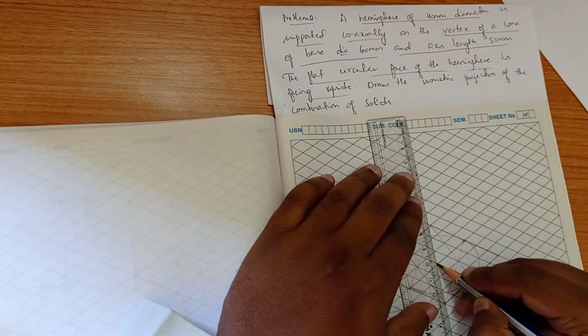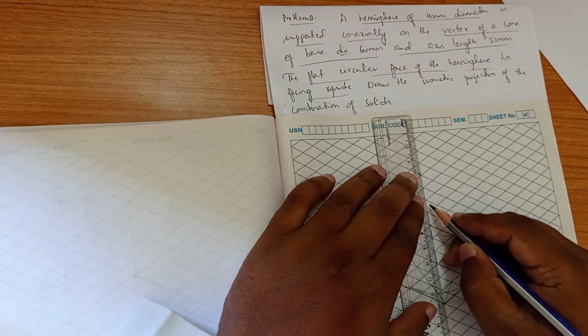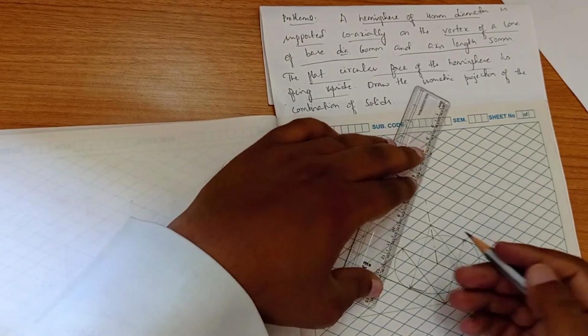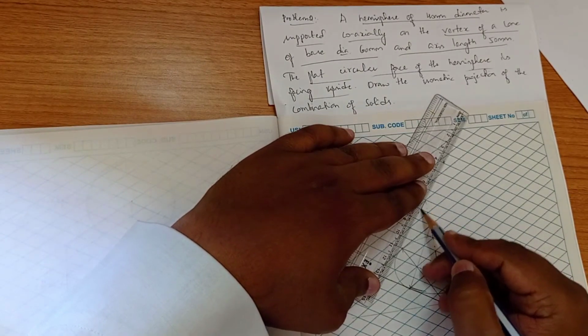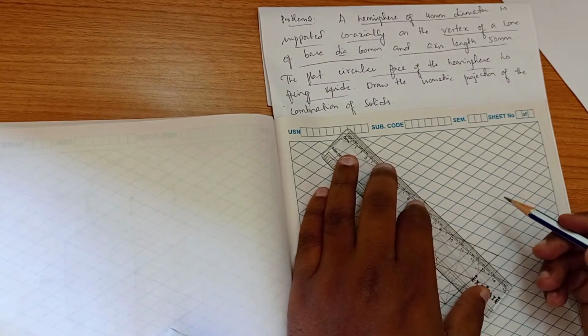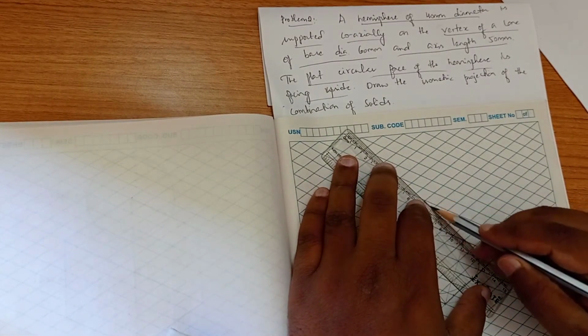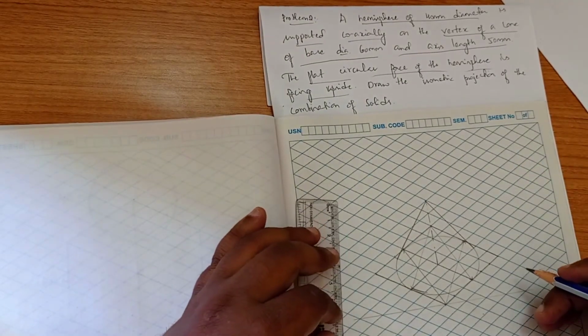So draw a vertical height here. Now we connect tangentially like this, to make sure the surface of the cone touches like this. So this completes the cone.